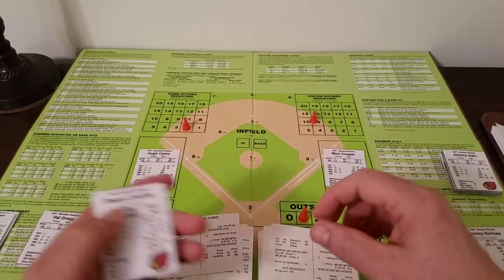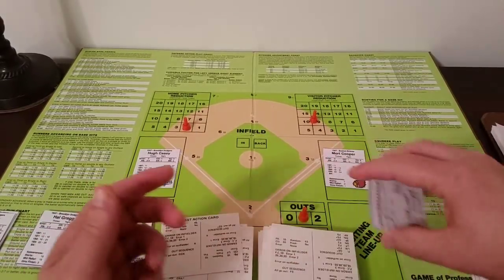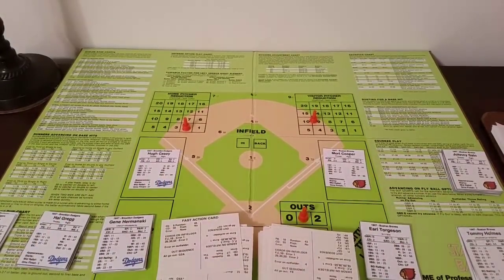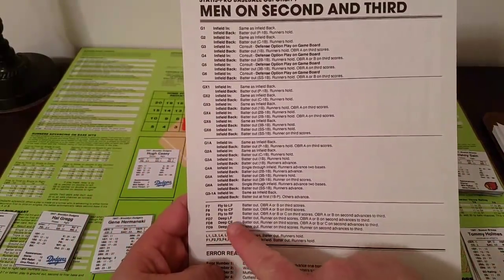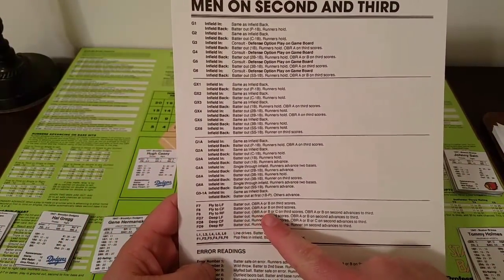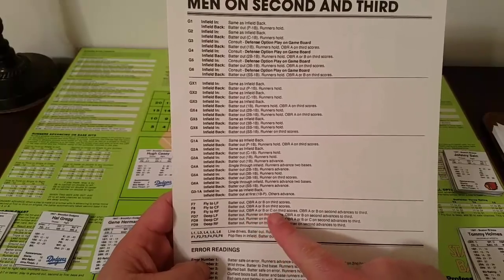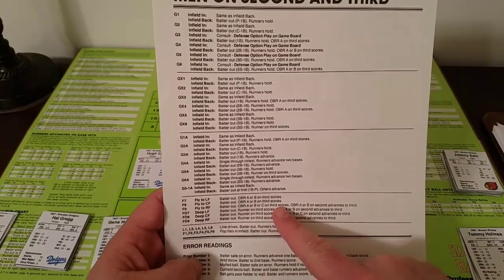That's a fly to right, so let's check and see if there's a sacrifice possibility. I don't think there is. I think it has to be a deep fly to be that possibility. Let's check second and third. Oops. Second and third, on an F9. Well, it says OBR A, B, or C on third scores. So how about that?